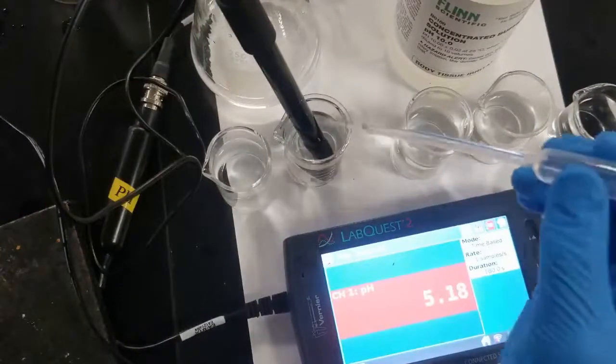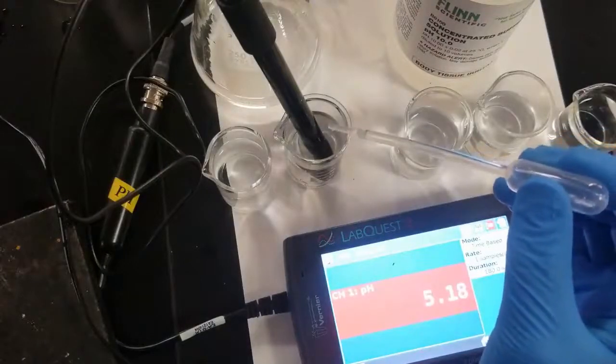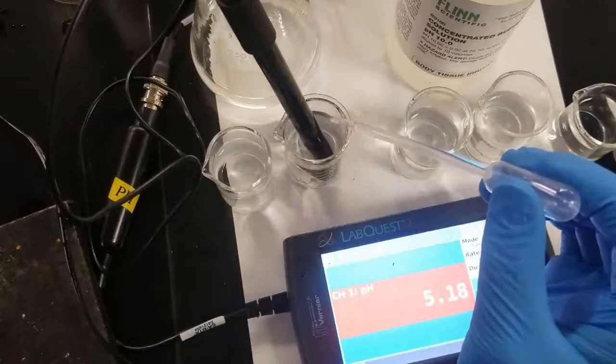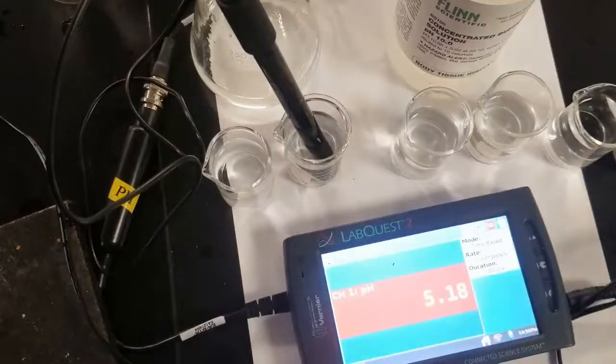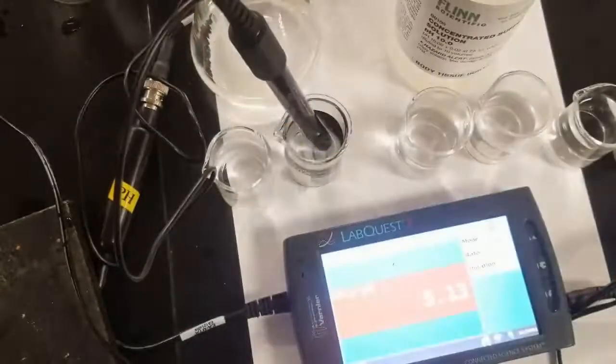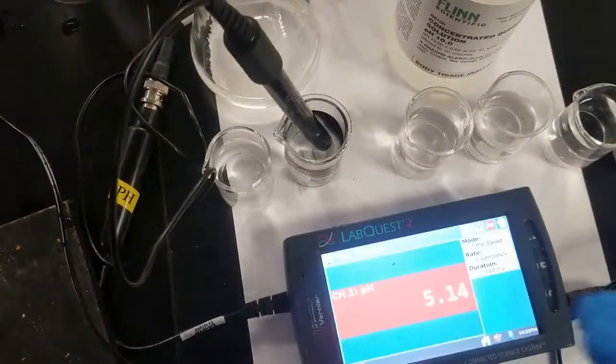Add 5 drops of acid. 1, 2, 3, 4, 5. And so in this case, our acid is 0.1 molar hydrochloric acid. And so again, we can see that the pH has not changed significantly. All right, a little bit down, but not really too much change.